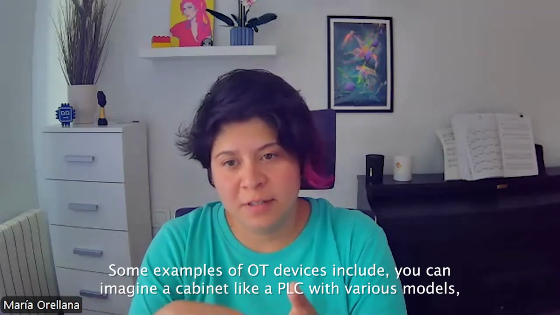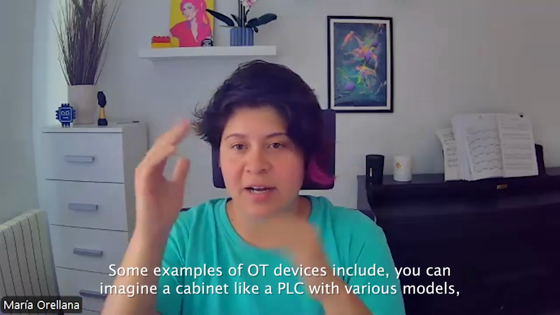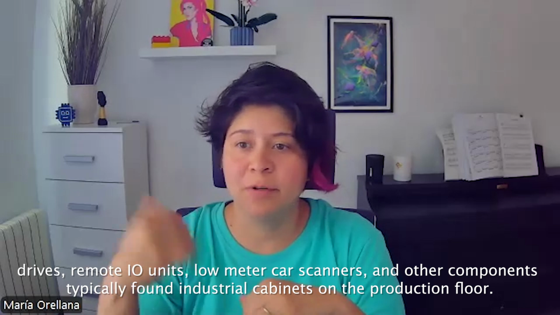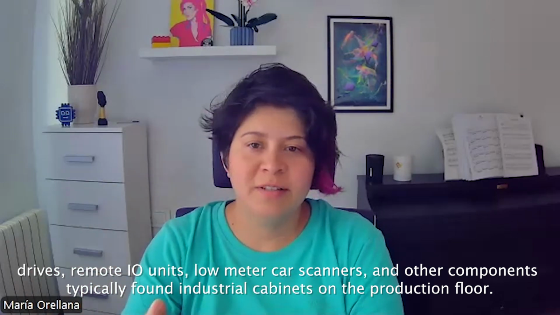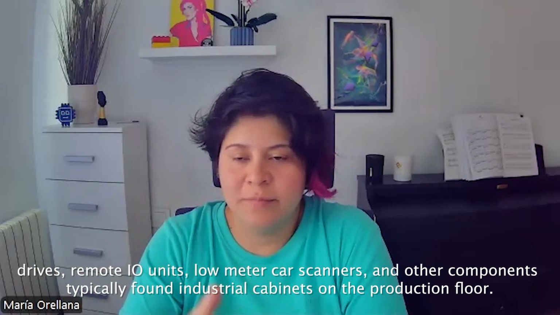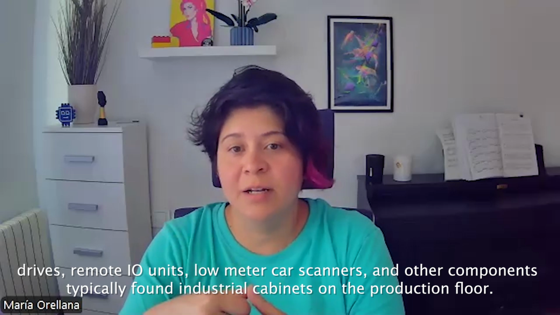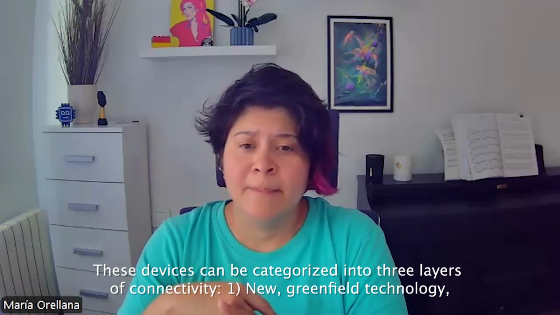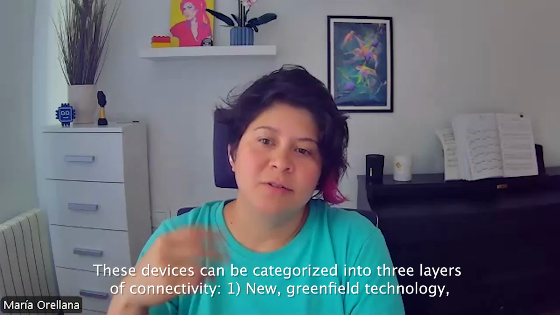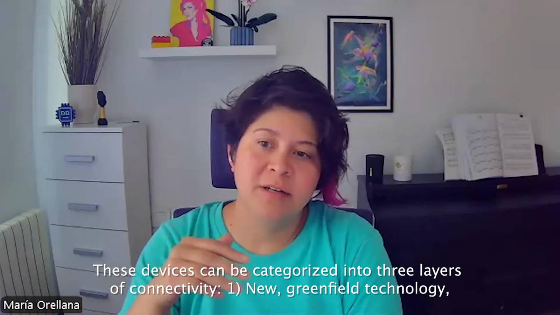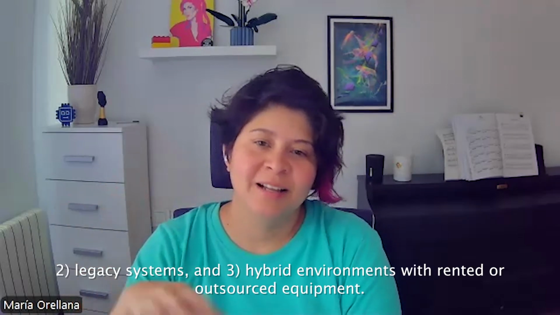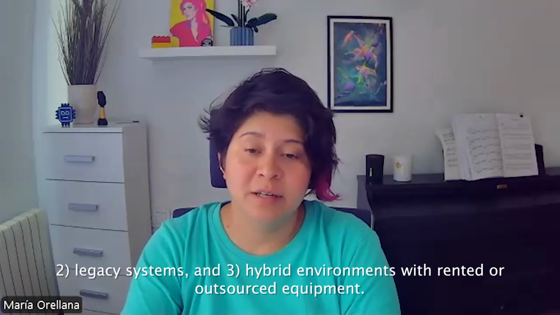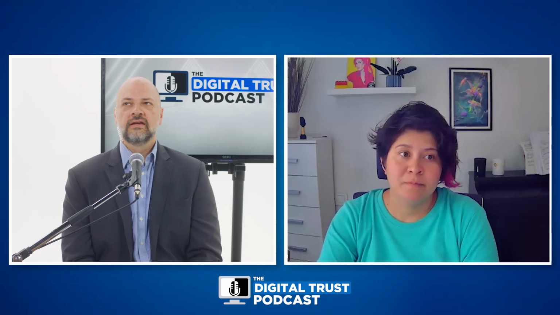Some examples of OT devices: you can imagine a cabinet, like a PLC with various modules, drives, remote I/O units, flow meters, card scanners, and other components typically found in industrial cabinets on the production floor. And these devices can be categorized into 3 layers of connectivity: new greenfield technologies, legacy systems, and hybrid environments with rented or outsourced equipment.